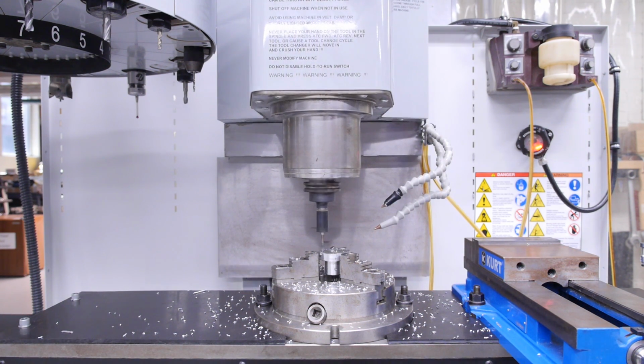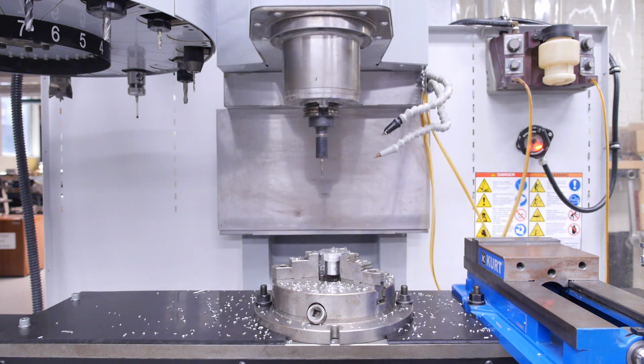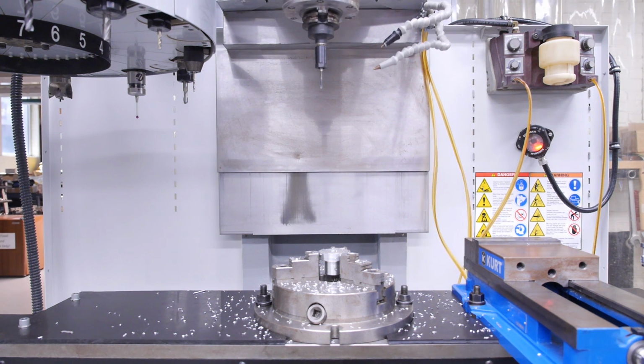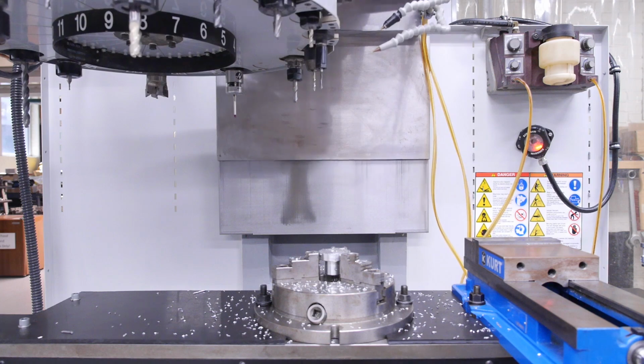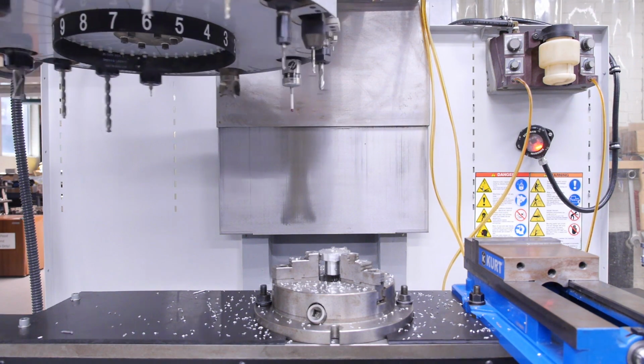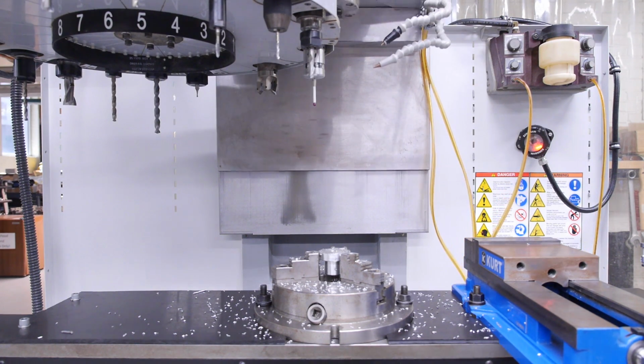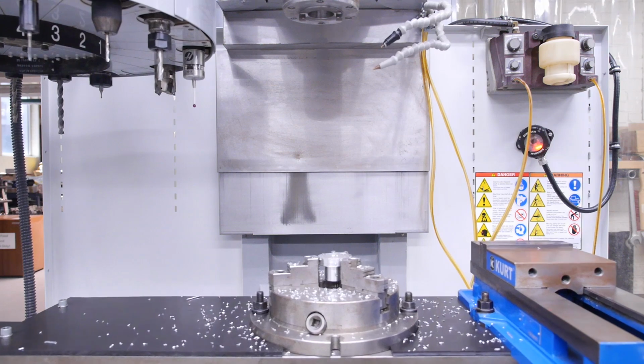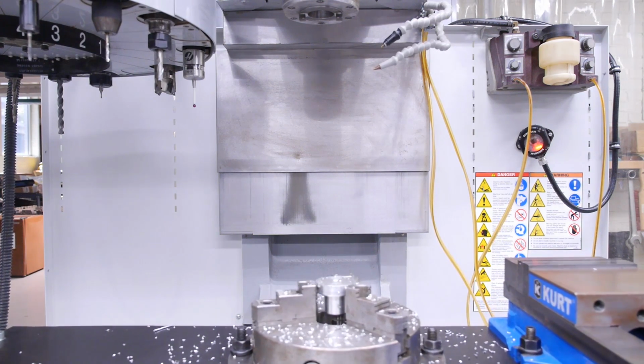Once the rigid tapping cycle is complete, the CNC will rapid the tap away from the part in preparation for the next tool change. Pressing cycle start for the final time removes the tap from the spindle and moves the y-axis towards the operator for easy part removal.